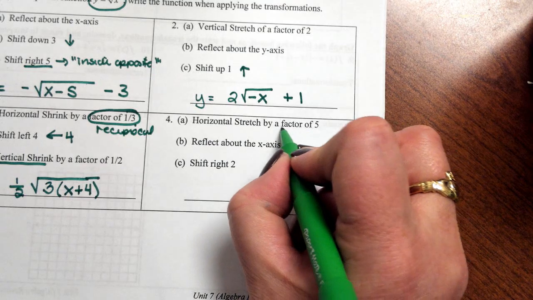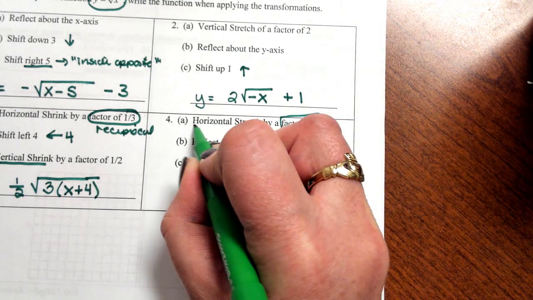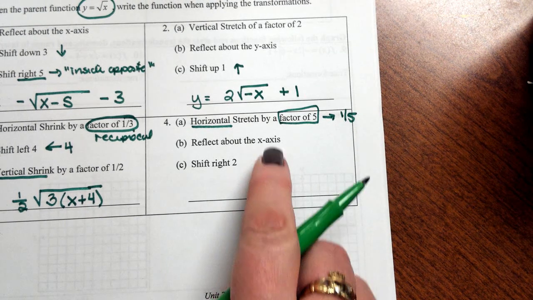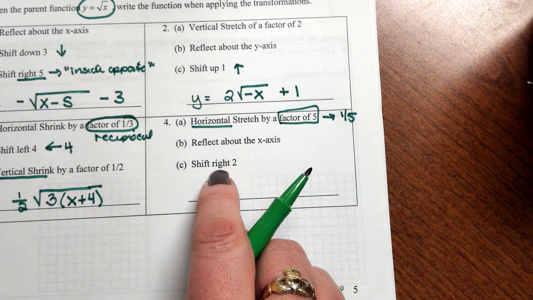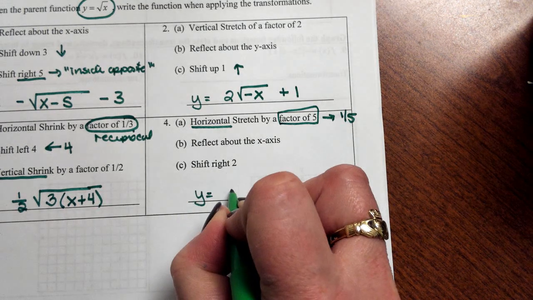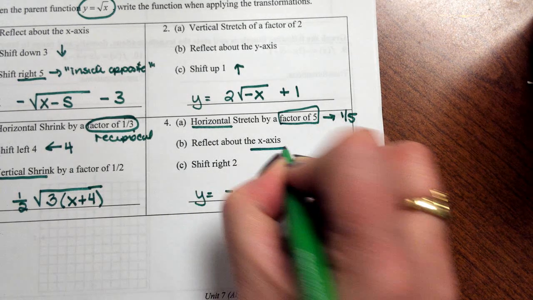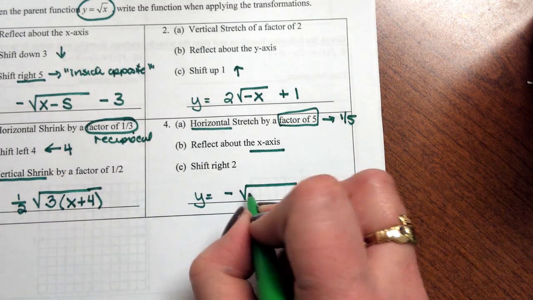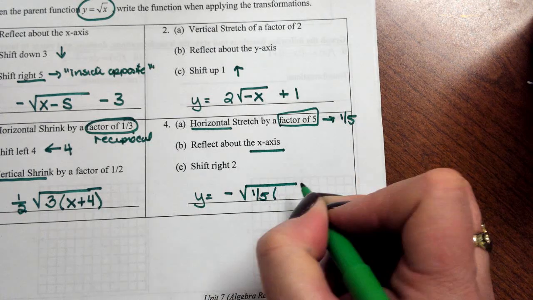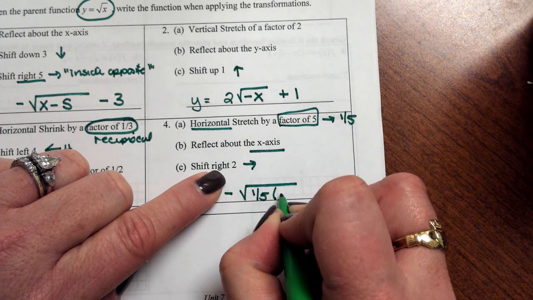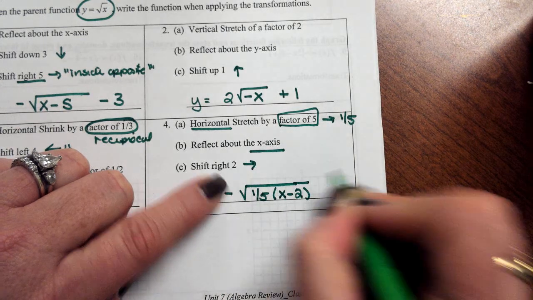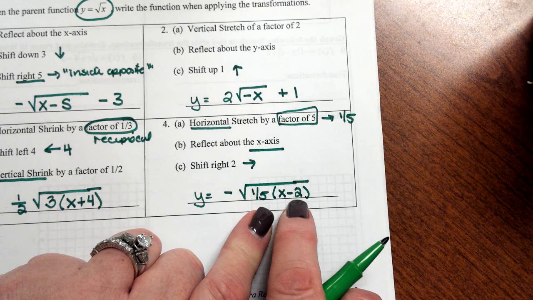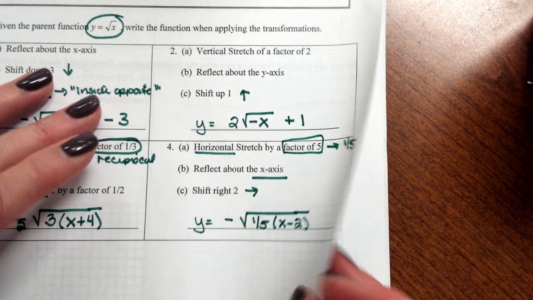So horizontal stretch by a factor of 5. Remember, for a horizontal, you have to take the reciprocal, 1/5. That's the value that goes in the equation. Reflect about the x-axis, and again, we're going to shift to the right 2 too. So the equation is going to be y is equal to a negative, because the x-axis reflection goes on the outside. Now again, you have a horizontal stretch, so it's going to be 1/5 times, and I'm going to the right 2, so that's going to be an x minus 2. Again, that x minus 2 has to be inside parentheses. That coefficient of x has to be 1 in order to identify the shift left or right.